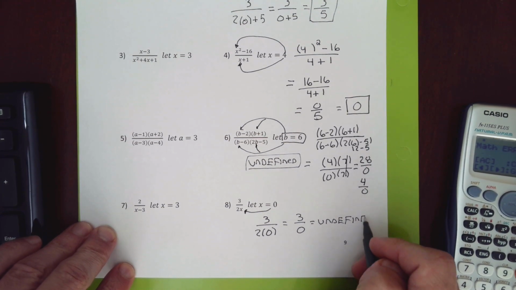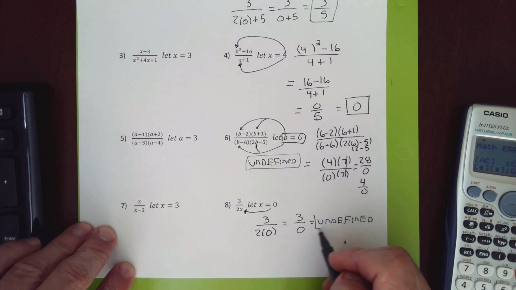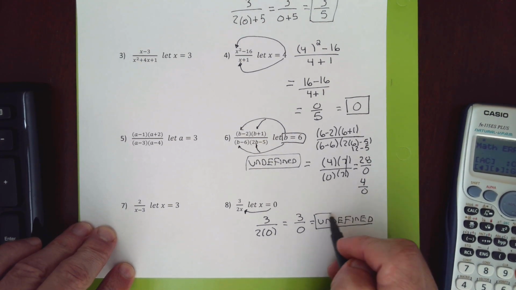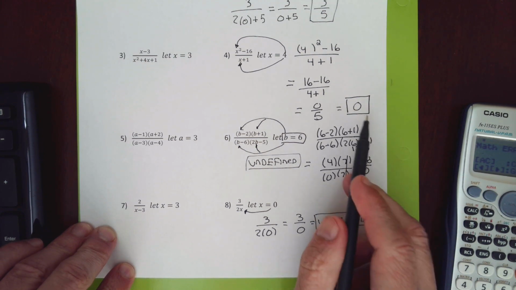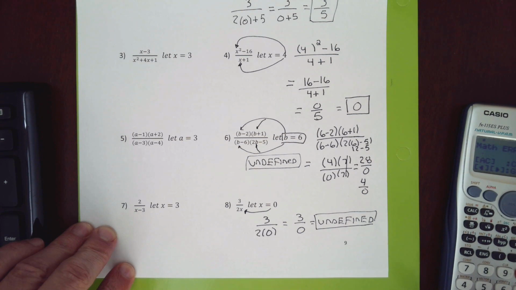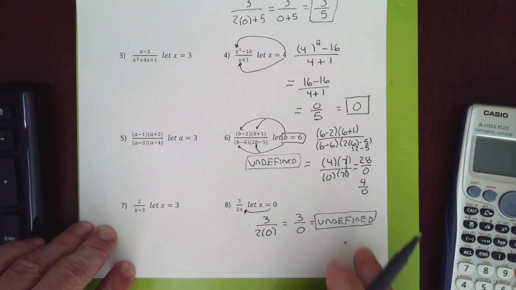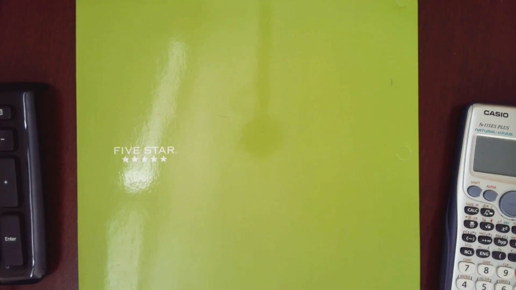The whole reason I created the first 8 problems is to help you remember that fractions that have 0 in the numerator are equal to 0. Fractions that have 0 in the denominator are undefined. That's the whole reason I wrote those sections, because the next group of problems we have to understand just that.